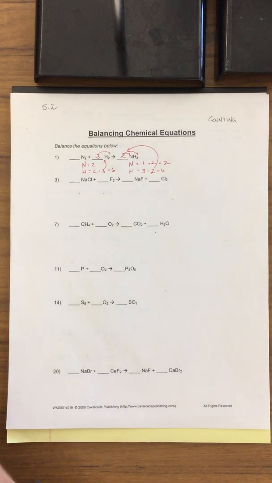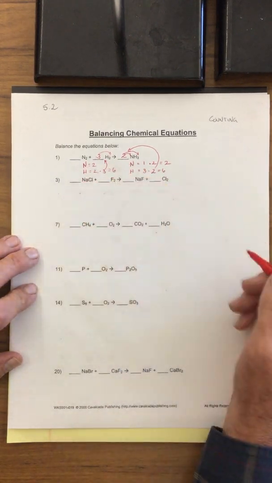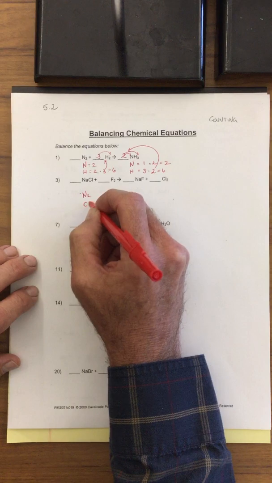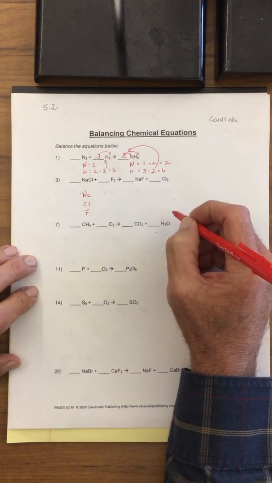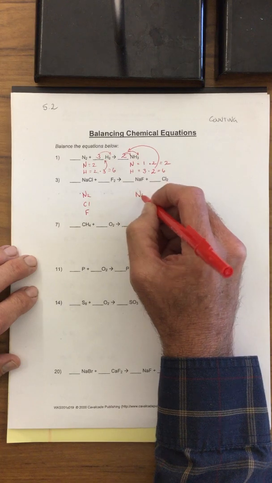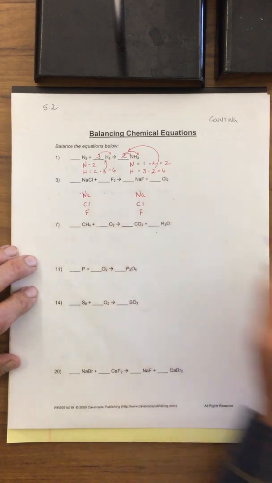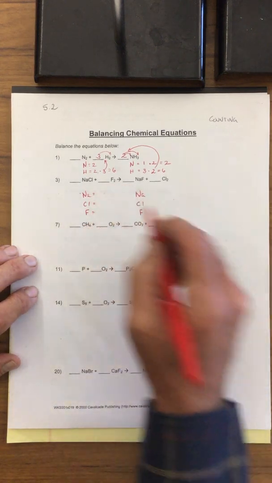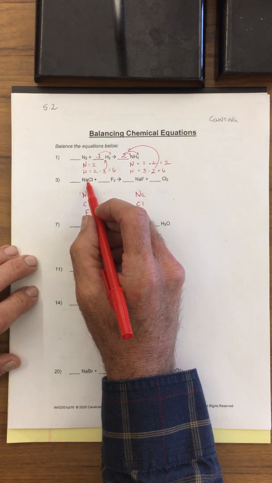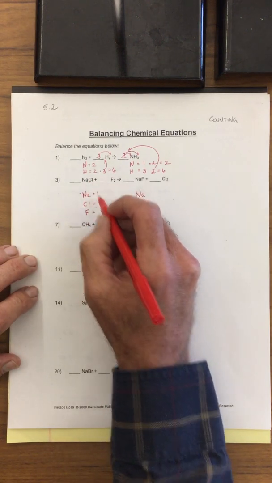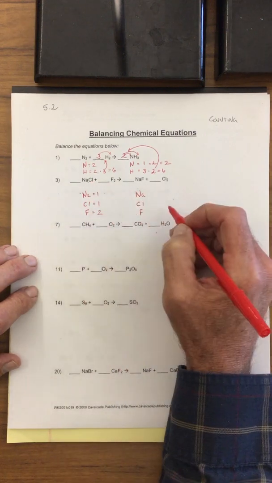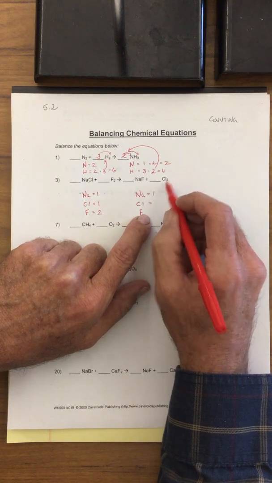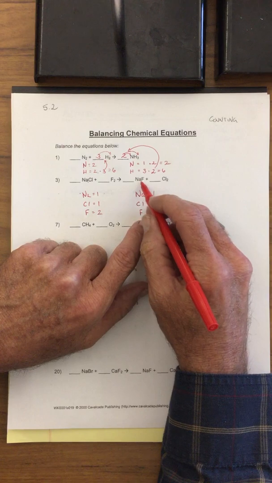Okay, this is going to be the solutions for all these. Again, we're going to do the same steps that we did previously. We're going to start by listing the elements. We have Na, Cl, and F. On the other side, we have Na, Cl, and F. The next step is we have to list the number of atoms that we have by their subscripts. We have 1 Na, we have 1 Cl, and we have 2 Fs. Over here we have 1 Na, we have 2 Cls, and we have 1 F.